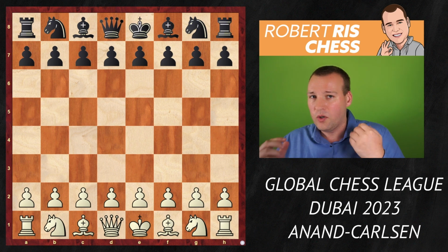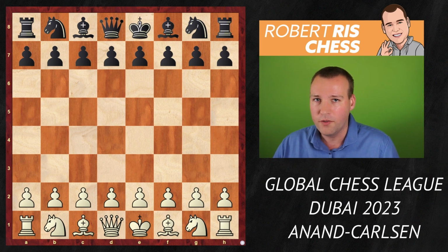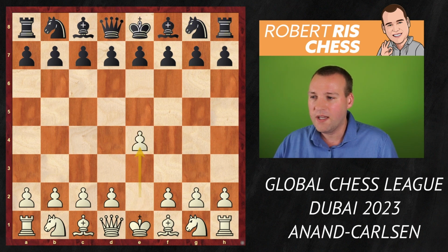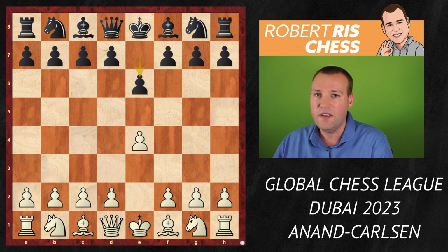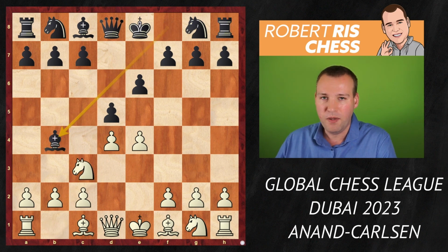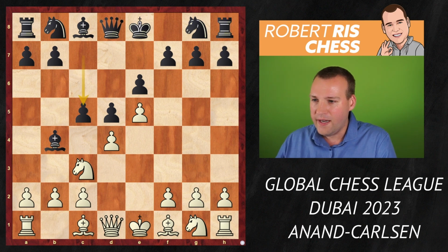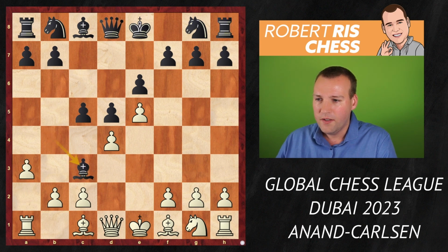And then we are ready to kick off with a fantastic battle between the two former world champions. Fishy opens the game with 1.e4. And we see the French defense. d4, d5, knight c3, bishop b4, e5, c5. The Winawer variation, all very well-known theory.